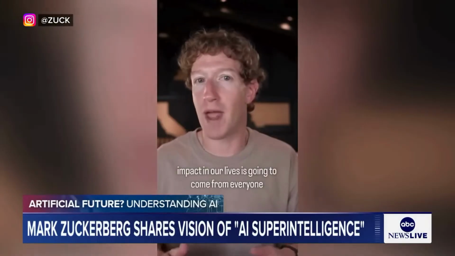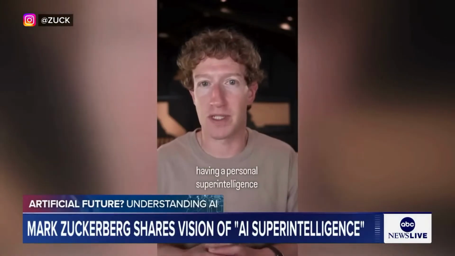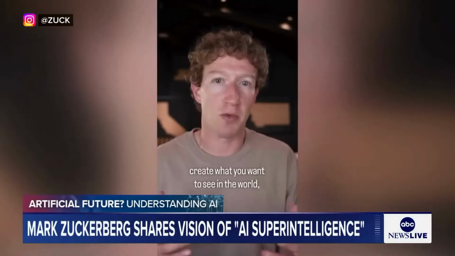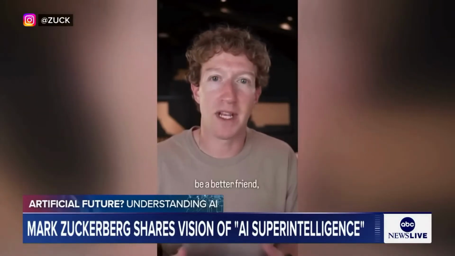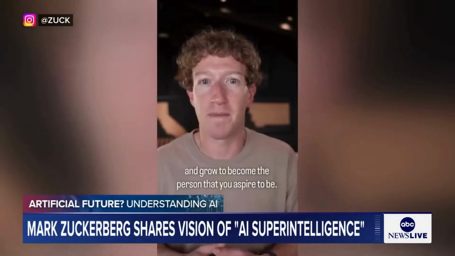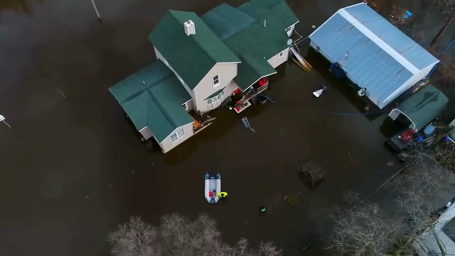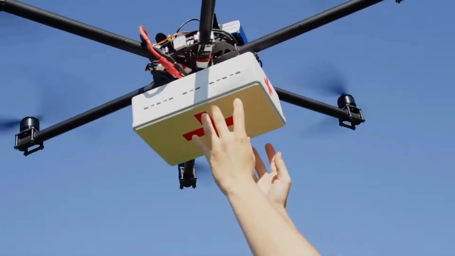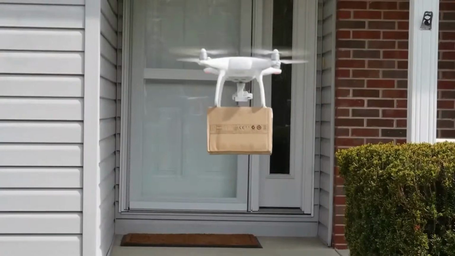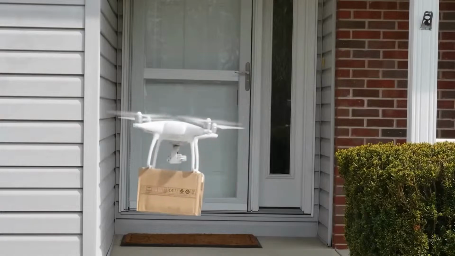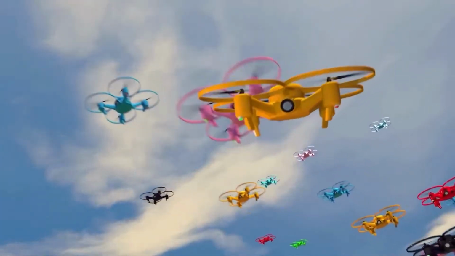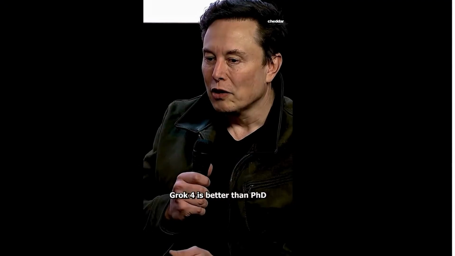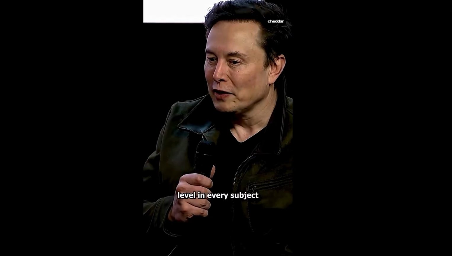Impact in our lives is going to come from everyone having a personal superintelligence that helps you achieve your goals, create what you want to see in the world, be a better friend, and grow to become the person that you aspire to be. Revolutionize search and rescue and disaster response. They could also transform how packages are delivered. But there are limits to what large, single drones can do. More complex tasks will require teams of small, nimble... It's not just following instructions, it's figuring out its own instructions. It comes up with moves that humans hadn't thought of before. So hi there. Questions. Grok 4 is better than PhD.